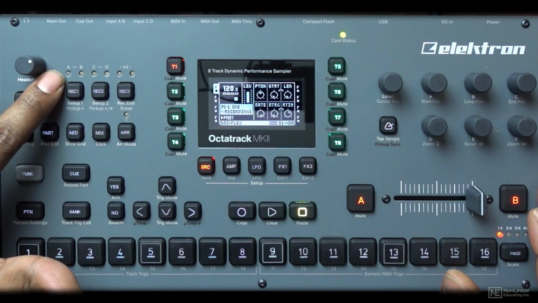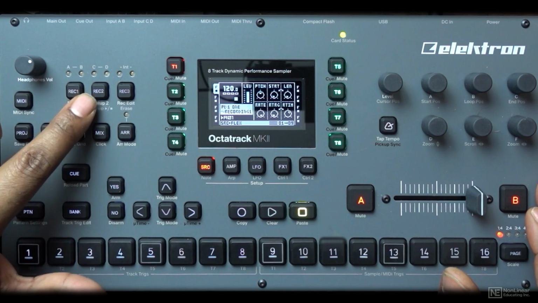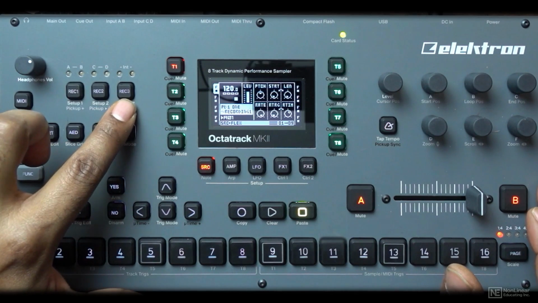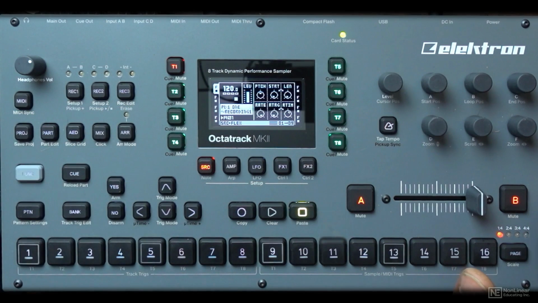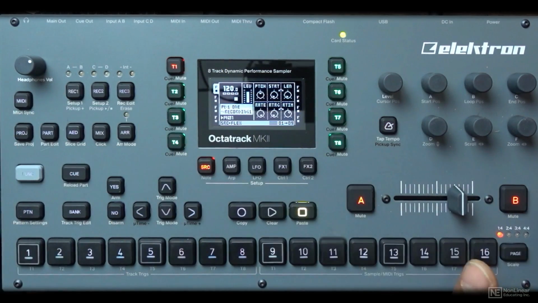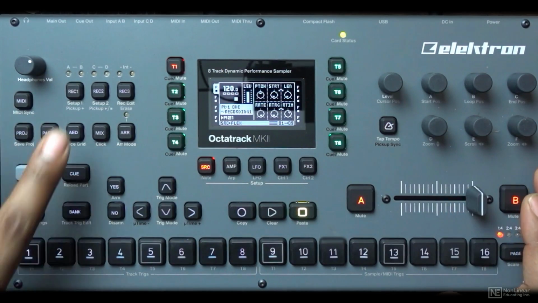Record 1 is linked to inputs A and B, and record 2 is linked to inputs C and D. We have 2 sets of stereo inputs, and we can use the record 3 button to do internal resampling, which is extremely useful and we'll look at a little bit later. But normally, whatever track recorder I want to record to, I'd have to hold that button and then press the record button to do it. And I'd rather just be able to just press record.